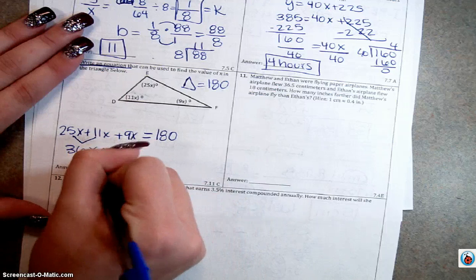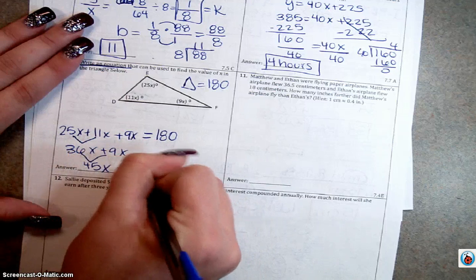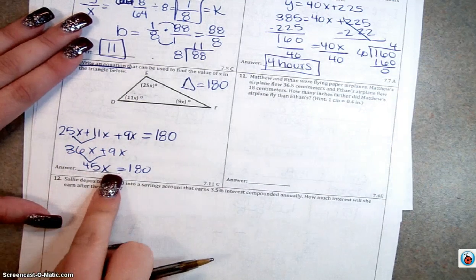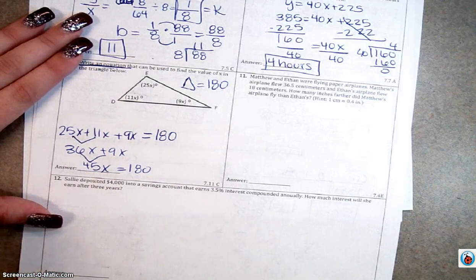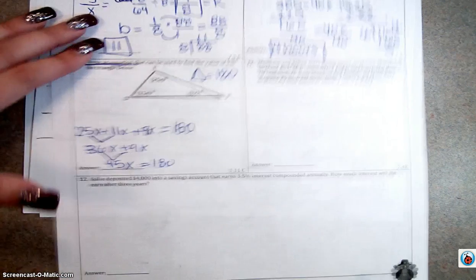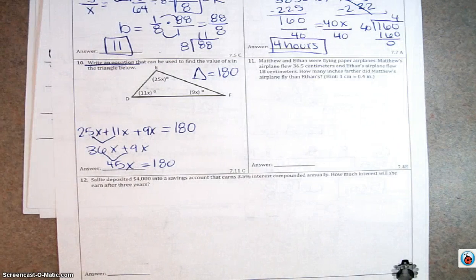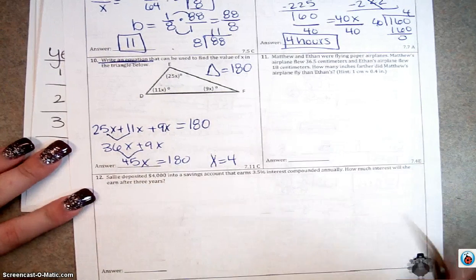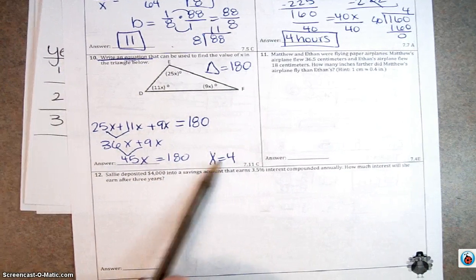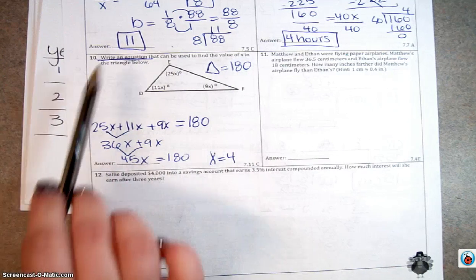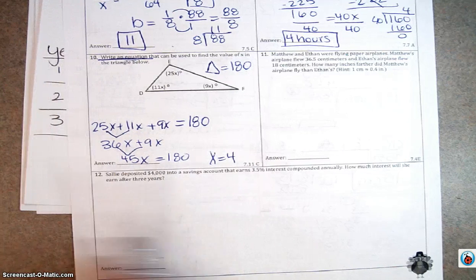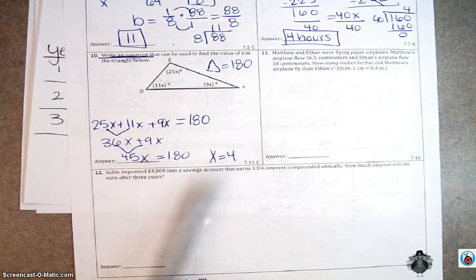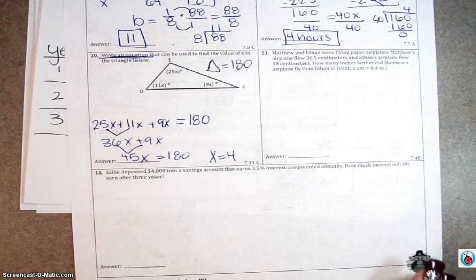36 plus 9 is 45x, okay? So I also would have accepted 45x equals 180. I had some people solve, and you get x equals 4 when you divide by 45. I did not accept this without the equation because it does ask for an equation, okay? Because I saw some of y'all put x equals 4, but I didn't see any equation. All right.